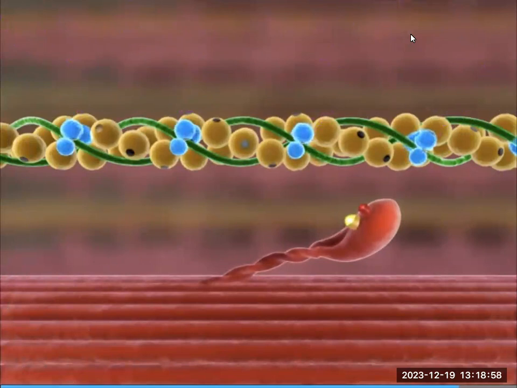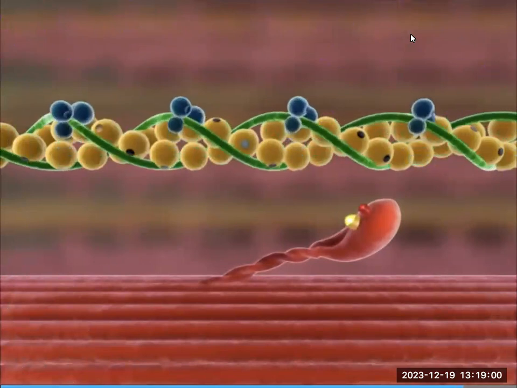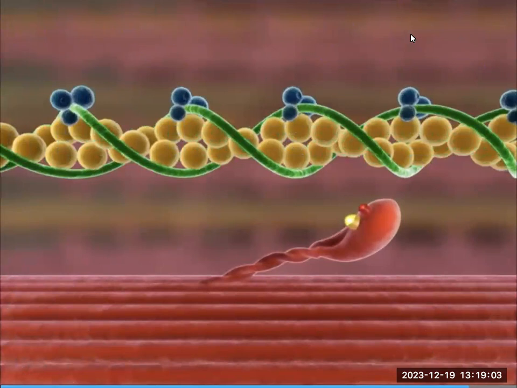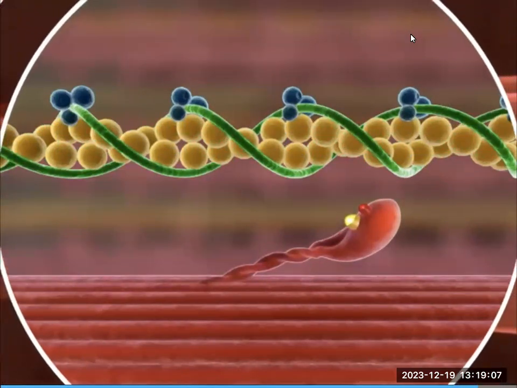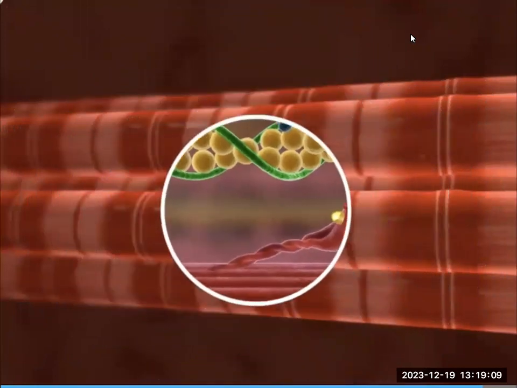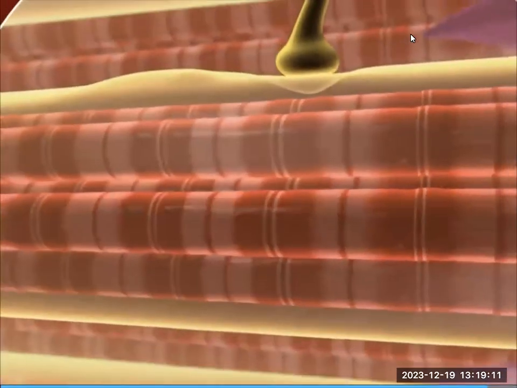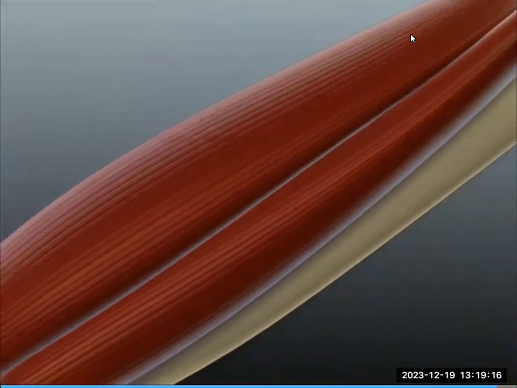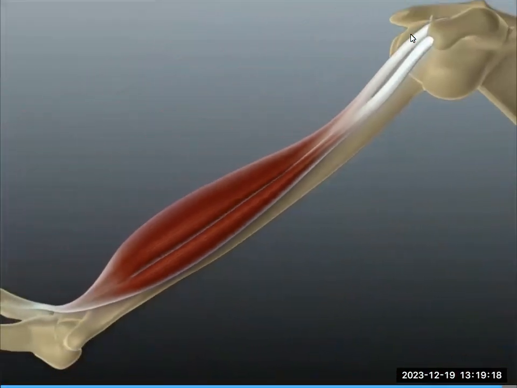When a muscle is relaxed, that calcium gets released from that troponin, which moves that tropomyosin back over that myosin binding site. That myosin binding site stays covered, that muscle stays relaxed until the next time.